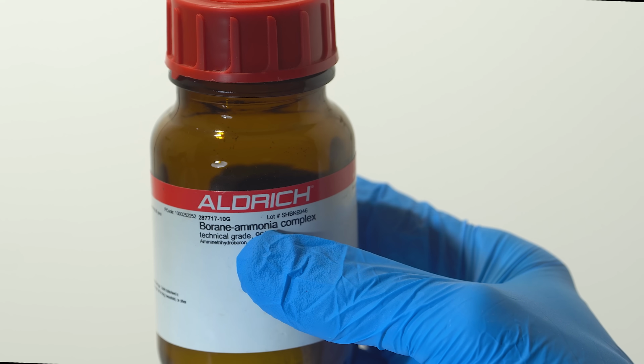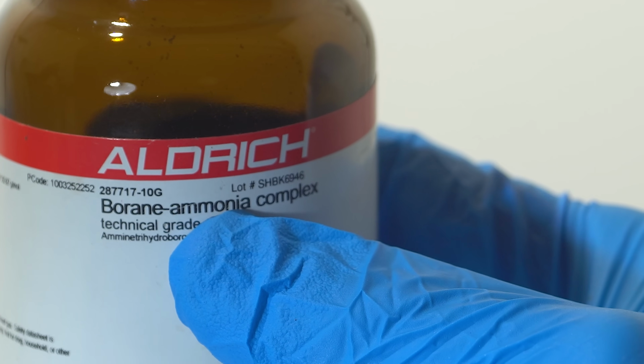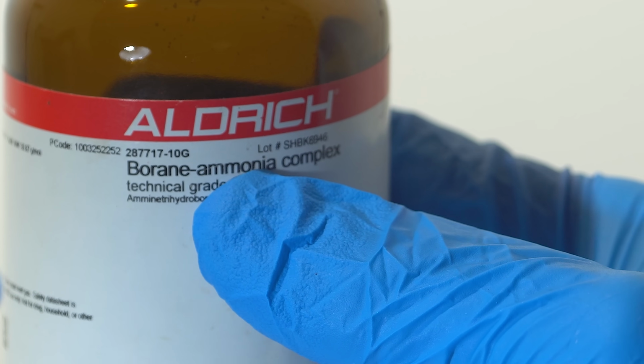Up until now, all the reactions were between solid nitrosyl perchlorate and organic liquids, but in this case both reactants are solids. Since one of the reactants contains boron, this solid-solid reaction produces a green flash.